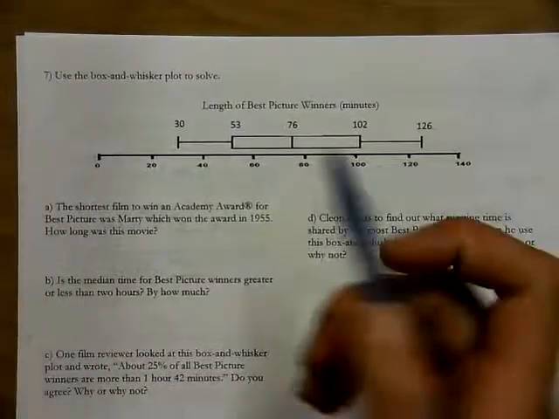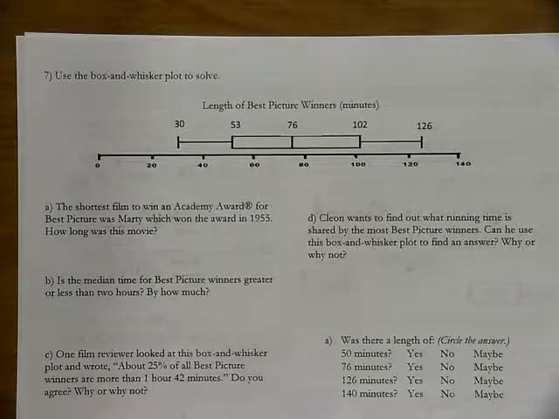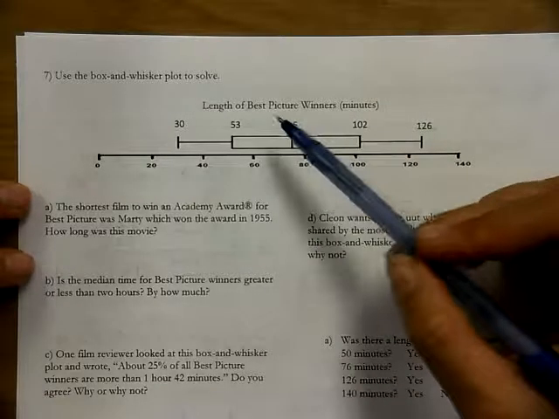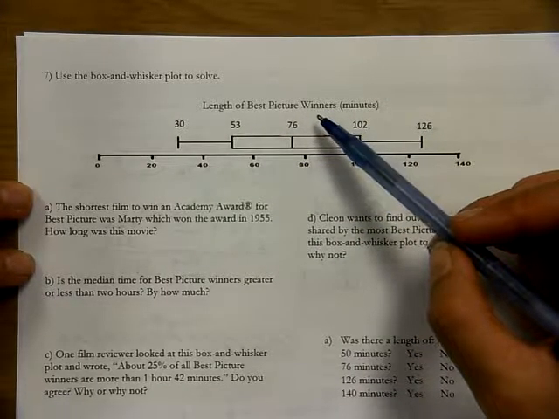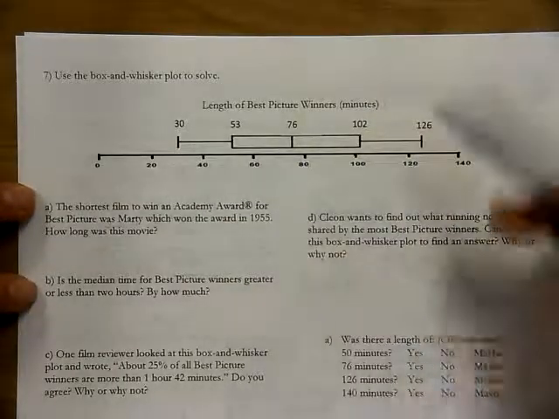Flip into the back. It says use the box and whisker plot to solve. Okay, so we have this box and whisker plot. We're talking about the length of Best Picture winners, and these are all in minutes.